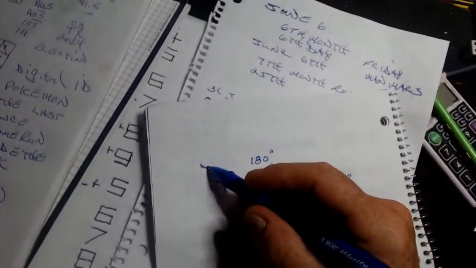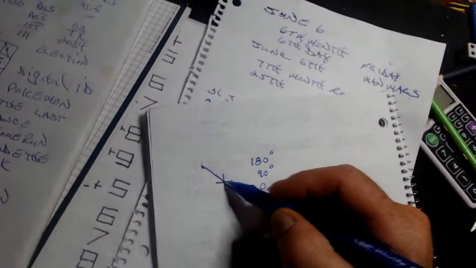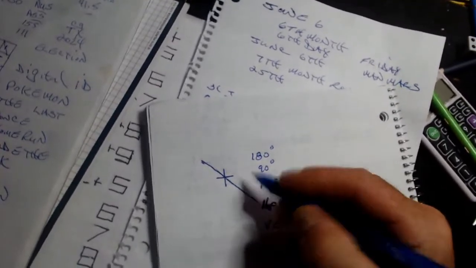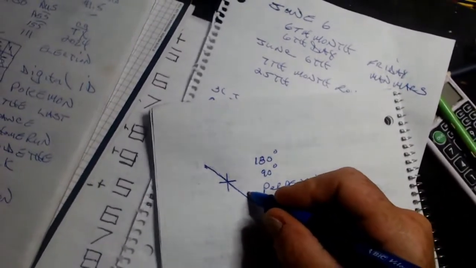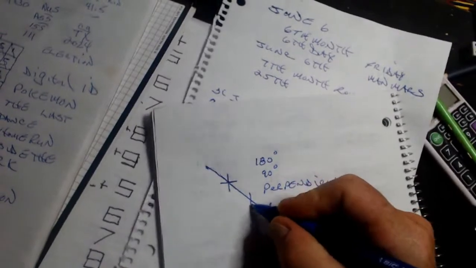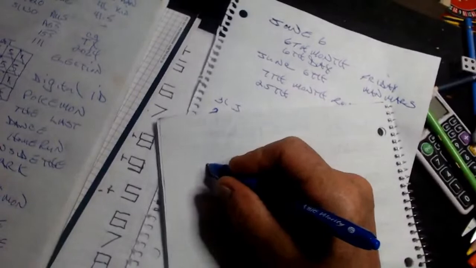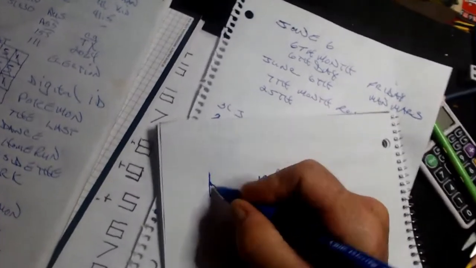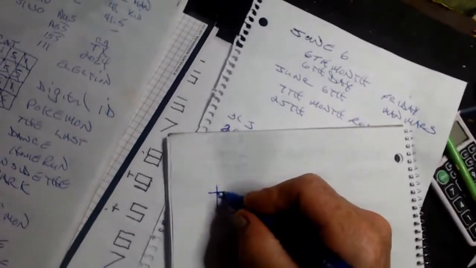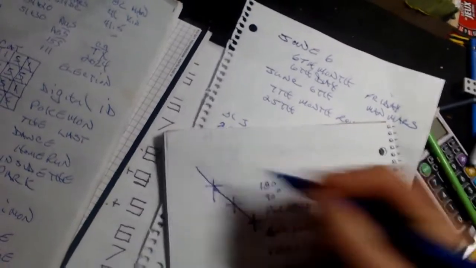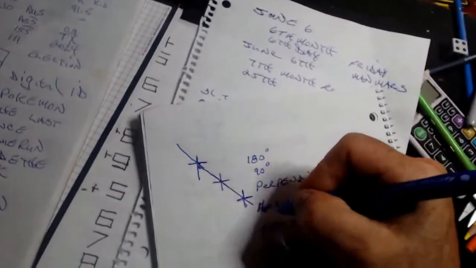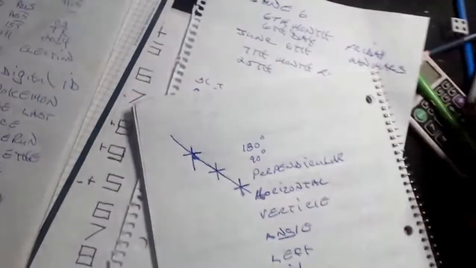This is spinning around the pole. And every 1, 2, 3 is one pole. 1, 2, 3 is another pole. And then here's another pole. Every 3.